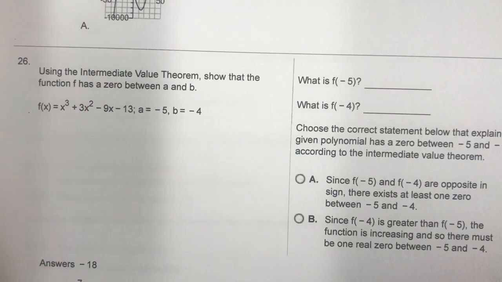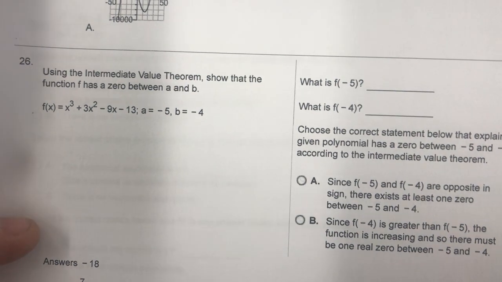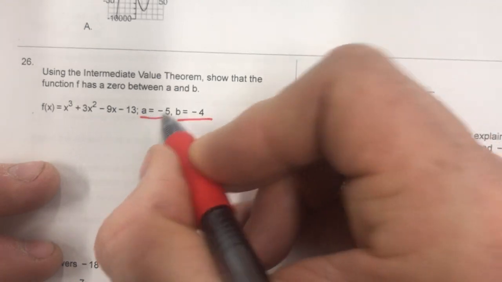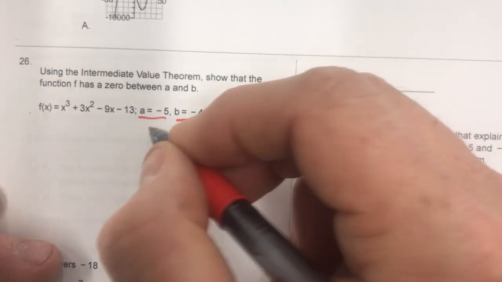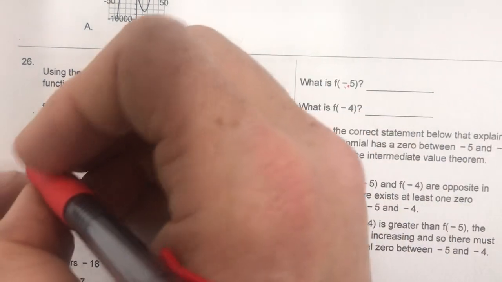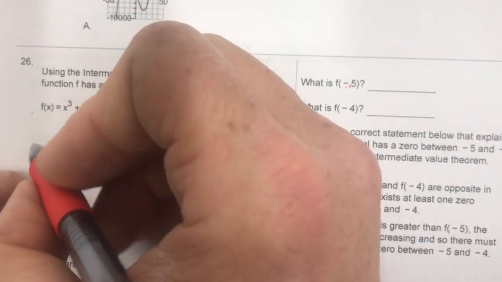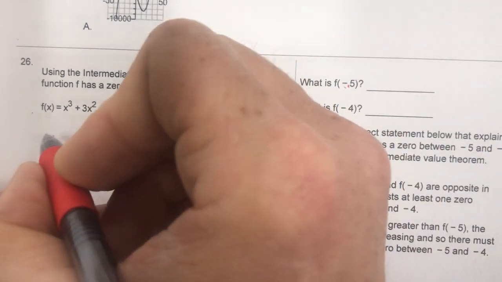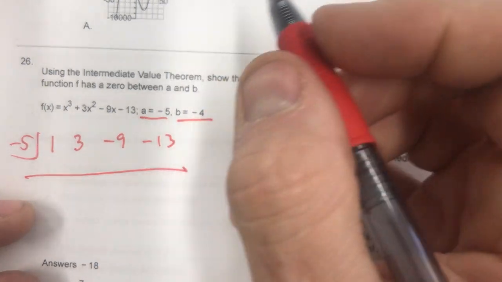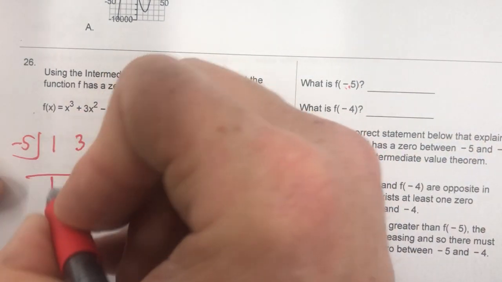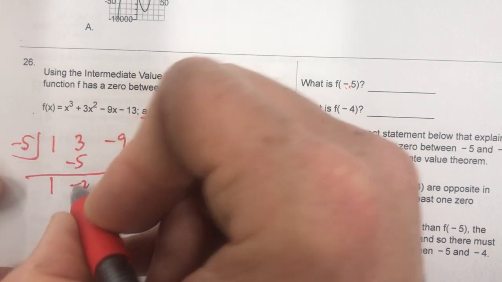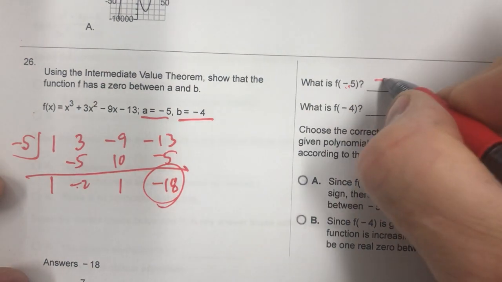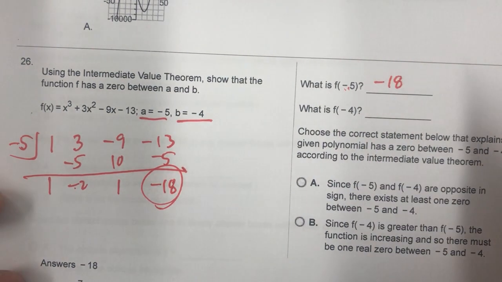All right, we're using the intermediate value theorem here. What's f of -5? We've got these two values. We want to see if there's a zero between -5 and -4. So first we find f of -5. I could just plug -5 in, but I'm going to do synthetic division. 1, 3, -9, -13, and I'm going to do -5. So 1 comes down, -5 times 1 is -5, add these, -2. -5 times -2 is 10, add these, 1. -5 times 1 is -5, add these, -18. So -18 is my function value at -5.